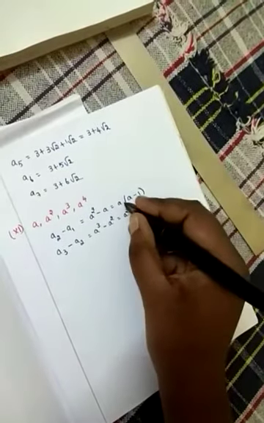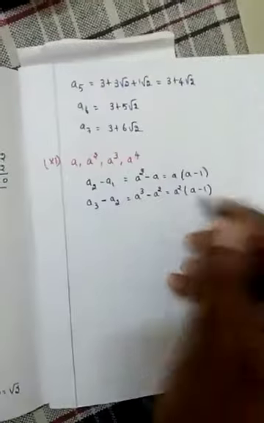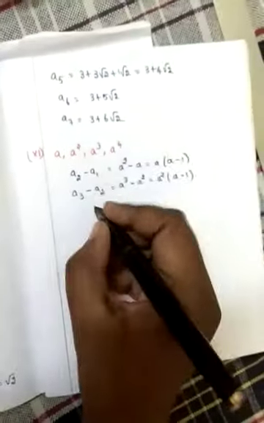Now, are both the same? Here I am having a into a minus 1. Here I am having a square into a minus 1. So this is not the same, so this does not form an AP.